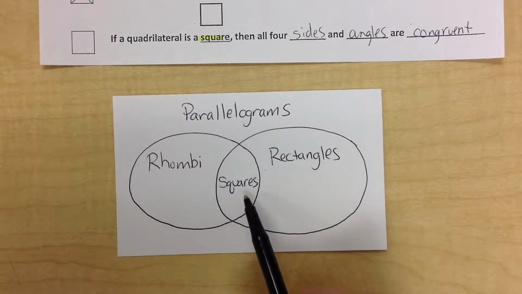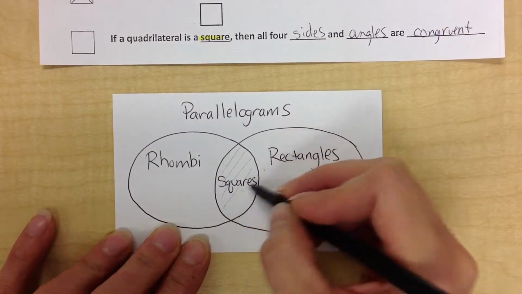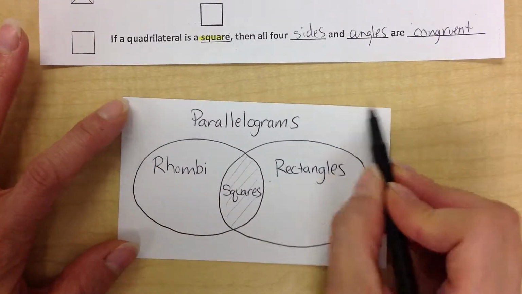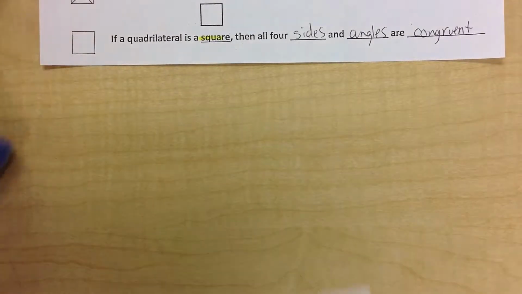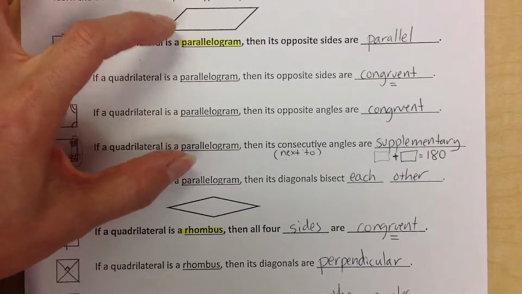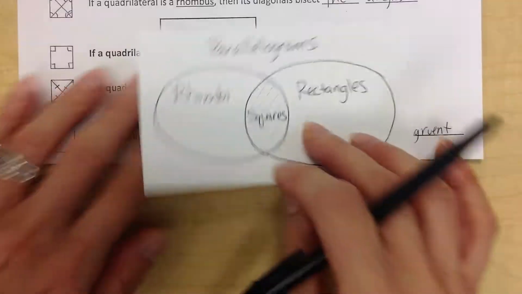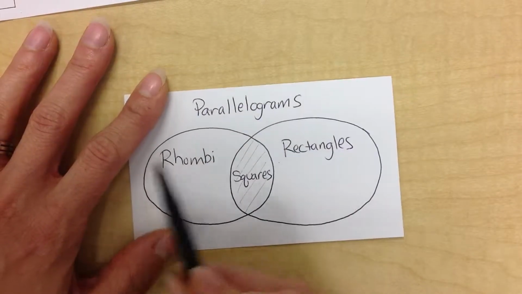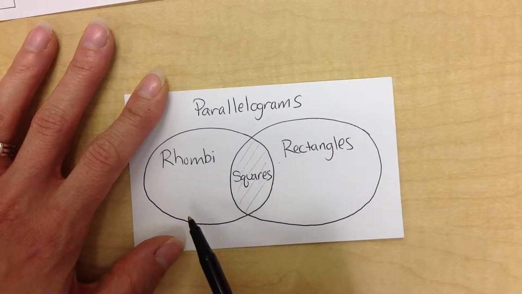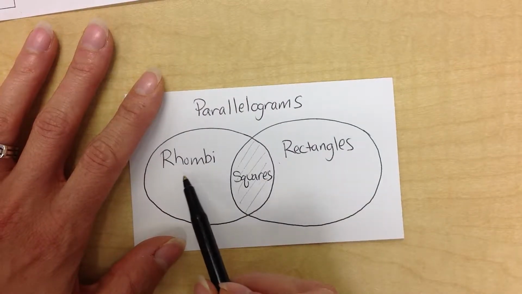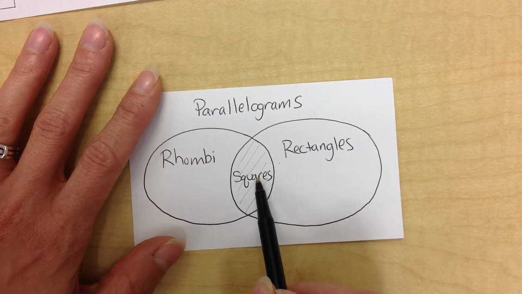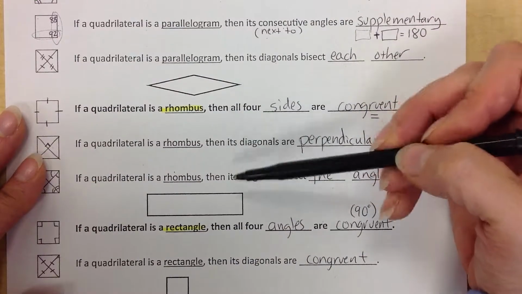A square, this part where the square is, it's inside. Well, it's inside parallelogram, so what does that mean? That means all these properties are true. It's inside the rhombi subset, which means that they have all the properties of a rhombus. All squares are rhombi. So that means that all these are true.